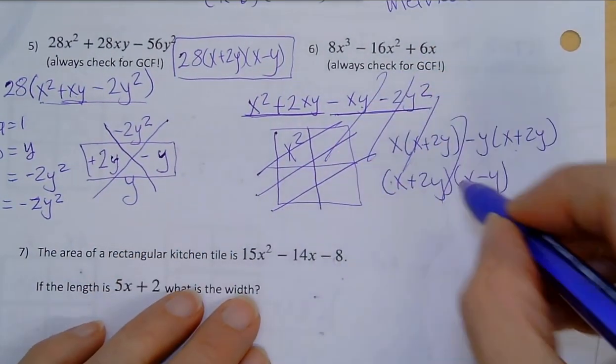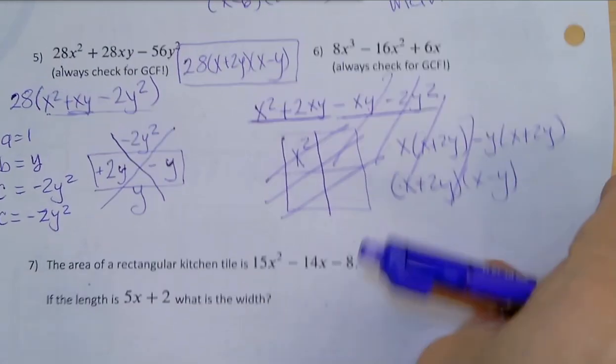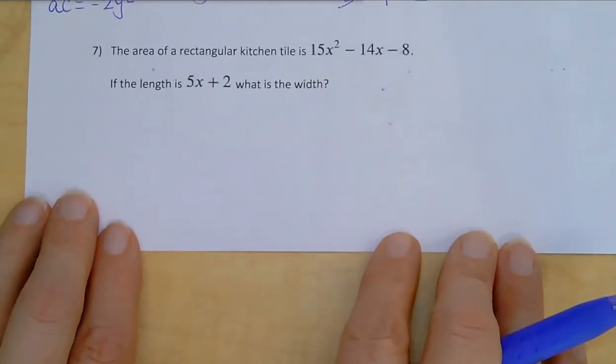So sorry for that mess up there. All right, let's pretend it's not there. Let's just look at this problem.